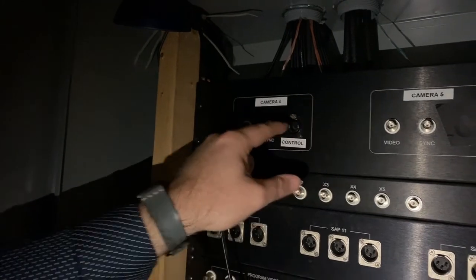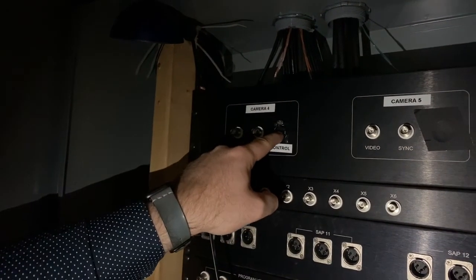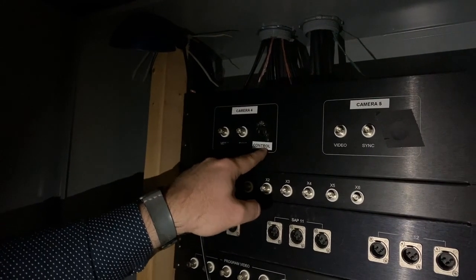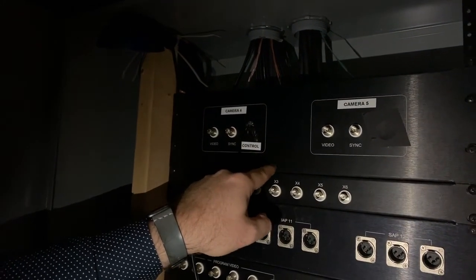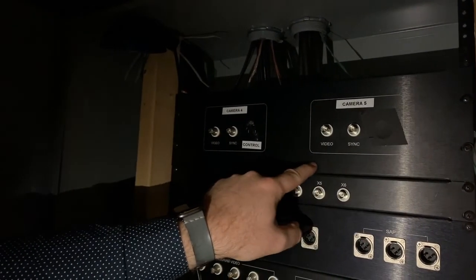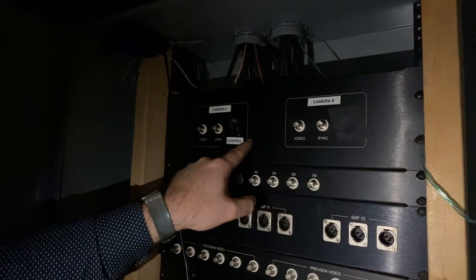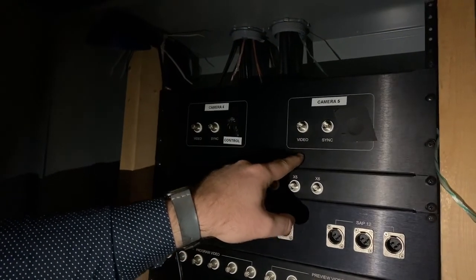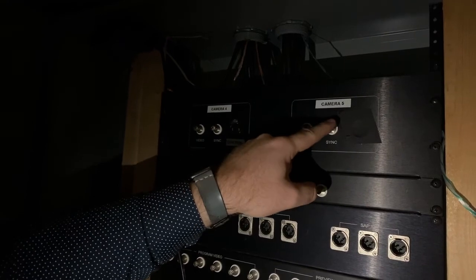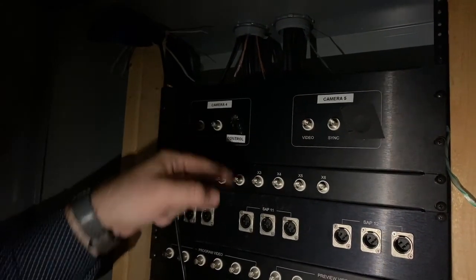Control comes from the panel itself through this network connection and goes right to the PTZ. Then we jump from that as far as control goes, and you see there's no control here, and that's how we get control from looping out. But you still have to send video and sync. So these require long SDI, BNC connections.